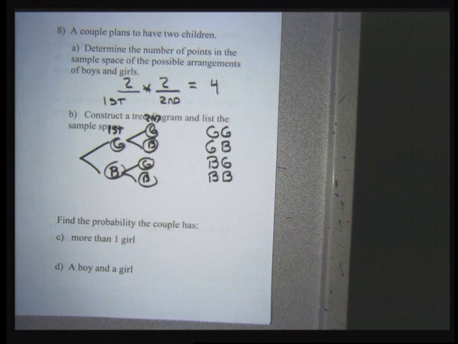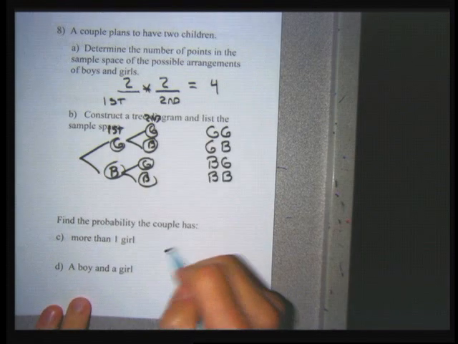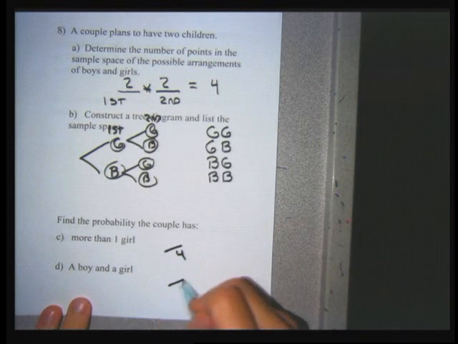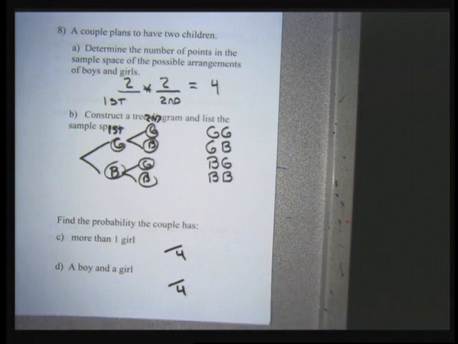For each of the probability questions I'm going to have a denominator of 4 because there's 4 elements in the sample space, and I don't see the words given that anywhere, so I don't need to create a reduced sample space. So for part C, as well as part D, I'm going to put a 4 in the denominator.